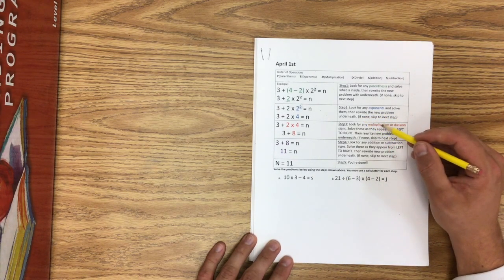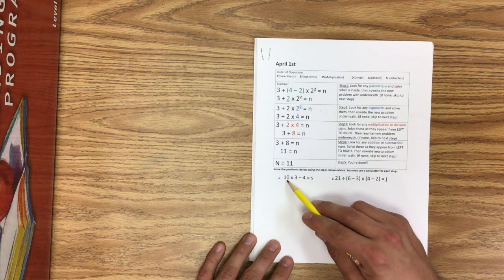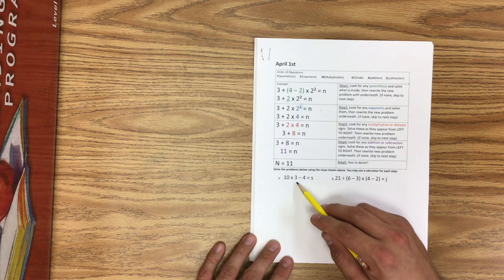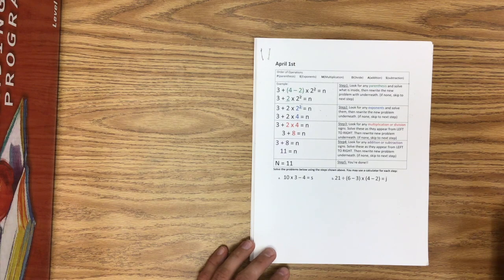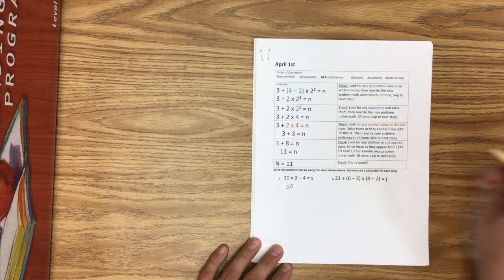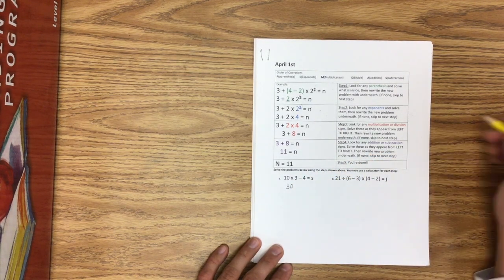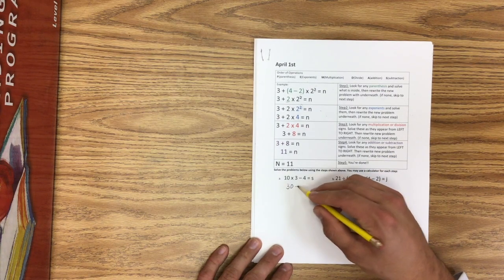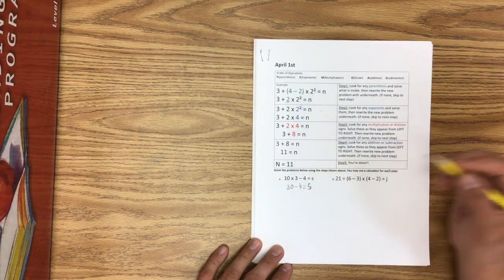So we skip down to multiplication or division. Subtraction doesn't work, but multiplication does. So I'm going to solve this by putting 10 times 3 in my calculator. After I do 10 times 3, I get 30. And I'll write that right underneath there. Now I'm going to rewrite the rest of the problem. That minus 4 equals s. Ooh, that looks like a 5.